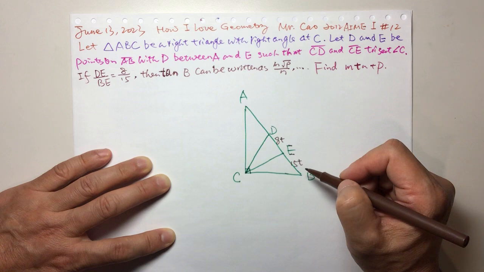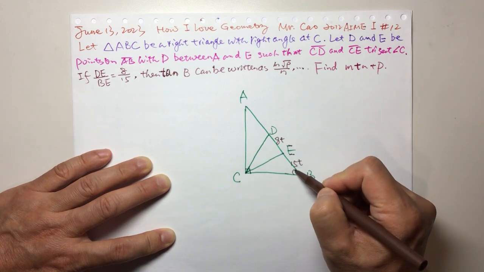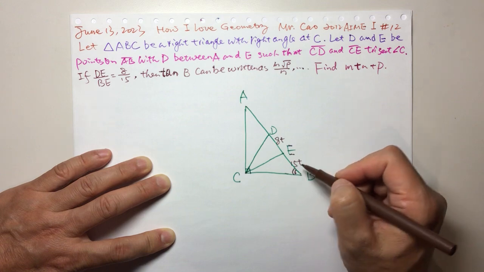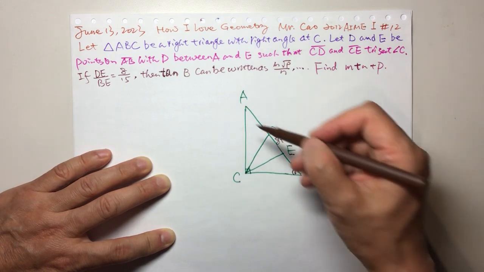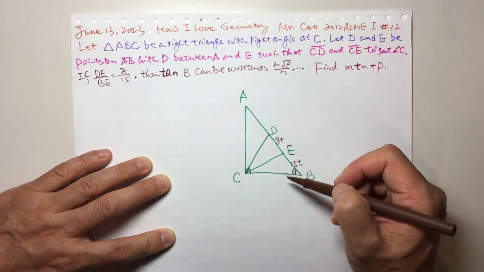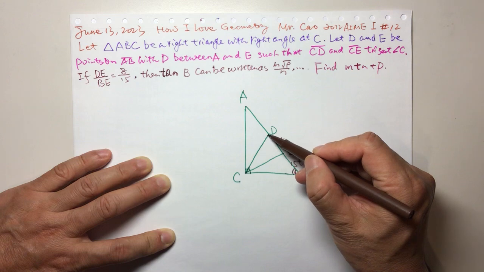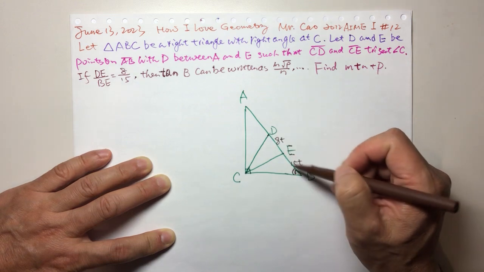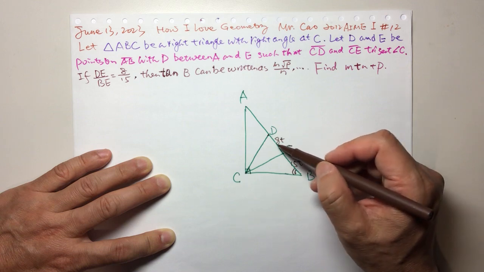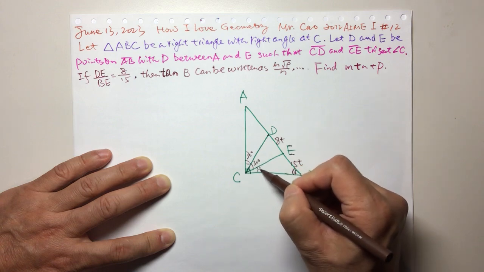Then we want to calculate tangent B. We know tangent B can be AC over BC, but it's hard to find a relationship between DE and EB, because the information given to us is just this, and here is 30 degrees, and 30 degrees.